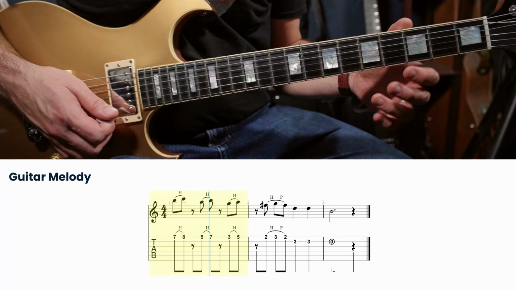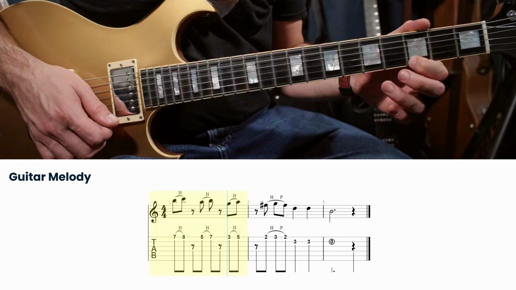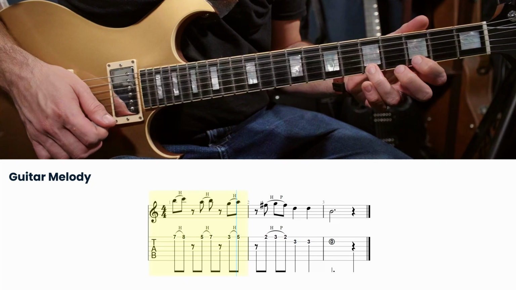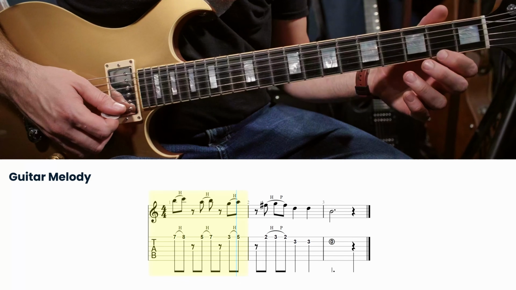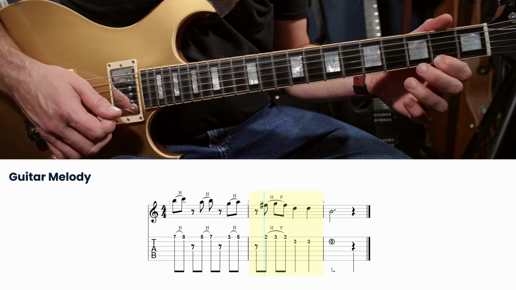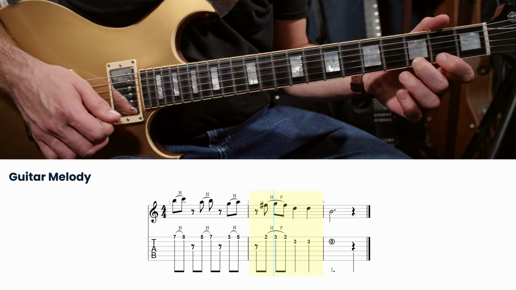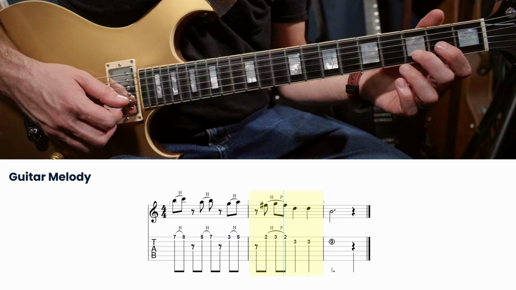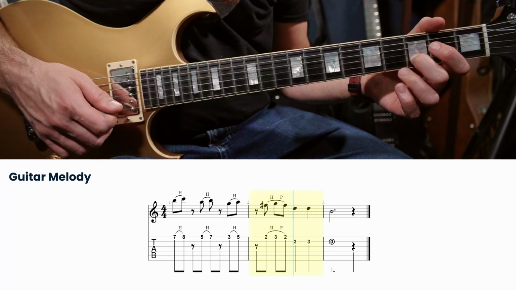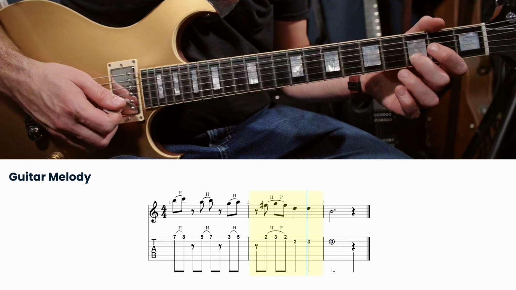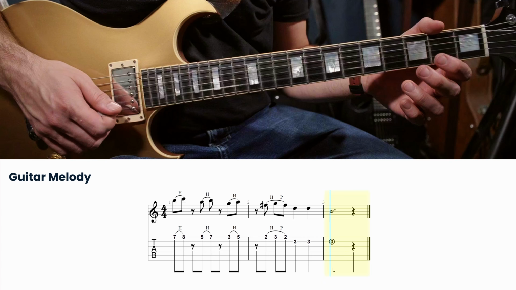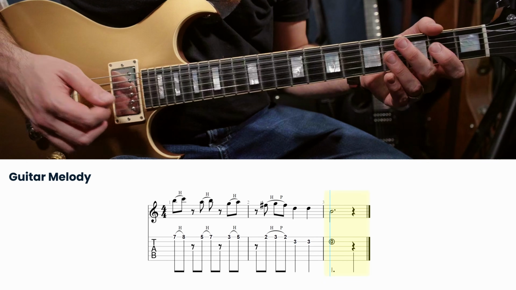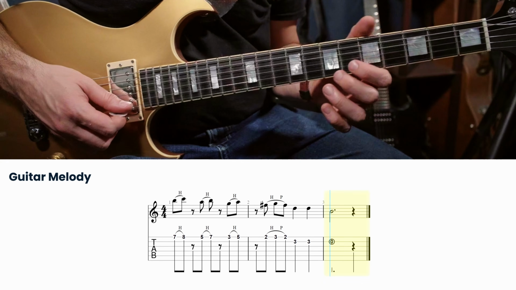From there we go down to the 3rd fret on E, up to 5th fret, now down to the 2nd fret on E, up to the 3rd fret, back to 2nd. Now we're going to play 3rd fret on the B string right next door. Play that twice, and then open B. All together it sounds like this.